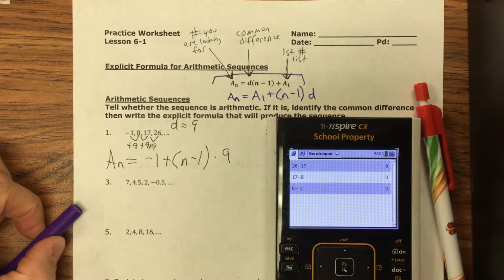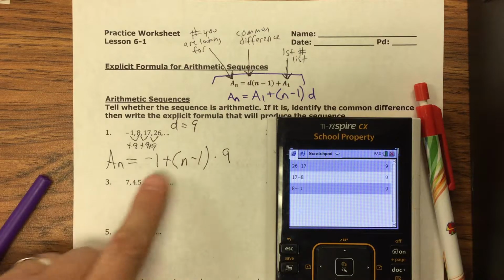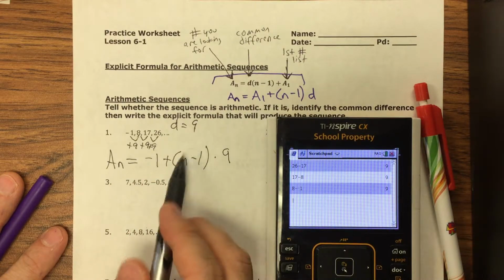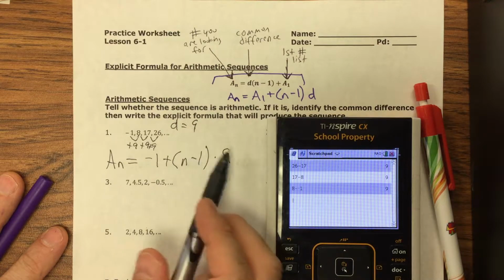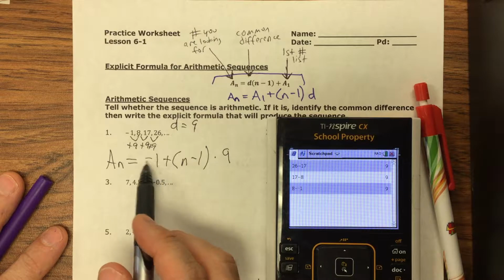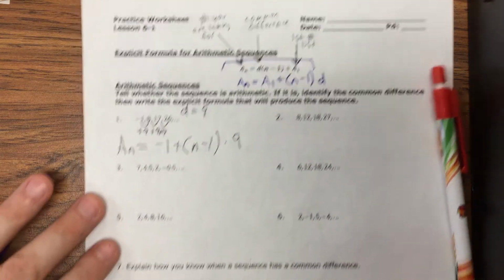That's the equation. If I were to pick out and maybe find, for example, the 20th number in my list, I would do 20 minus 1 is 19. Then I would multiply that by 9, and then I would add -1 to it, or subtract 1 from it, whichever way you want to look at that. And that's it. Okay, let's do number 3.